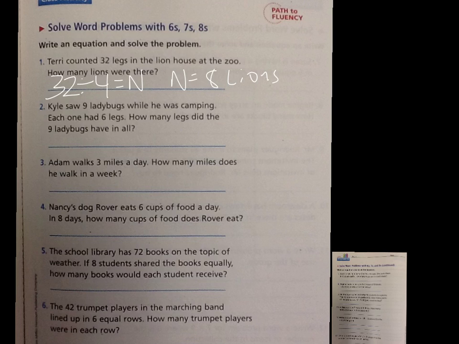Number 2, Kyle saw 9 ladybugs while he was camping. Each ladybug had 6 legs. How many legs did the 9 ladybugs have in all? Okay, well there's 9 ladybugs, and they each have 6 legs. So you don't add, because 9 plus 6 is 15. That doesn't make any sense. You're going to take your 9 ladybugs multiplied by 6 legs per ladybug equals, we'll do L for ladybug. So L would equal 54 ladybugs.